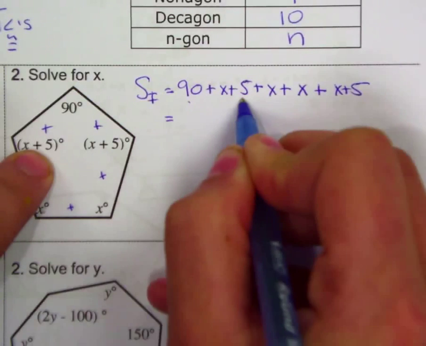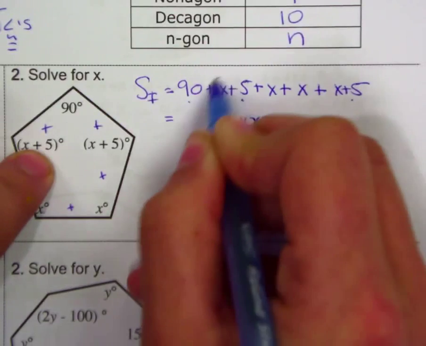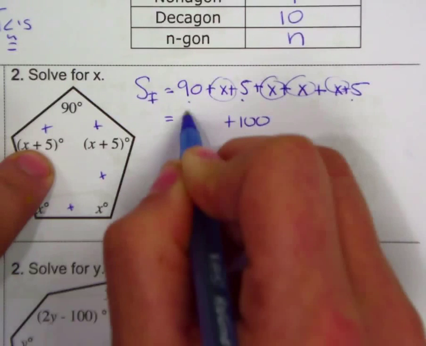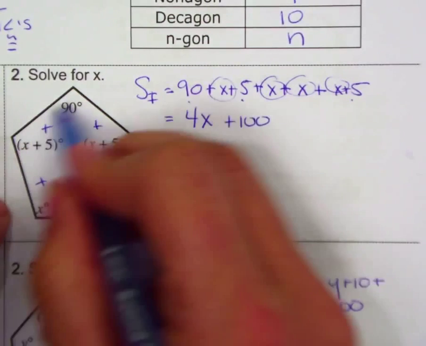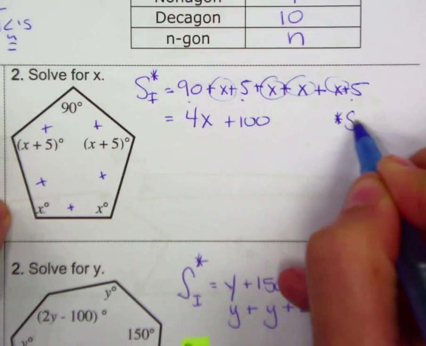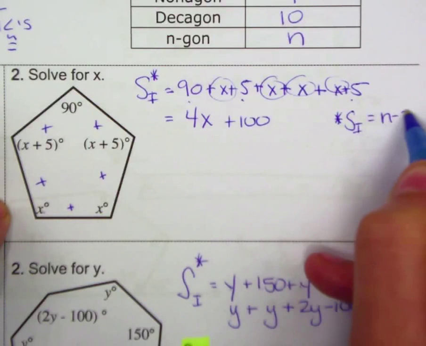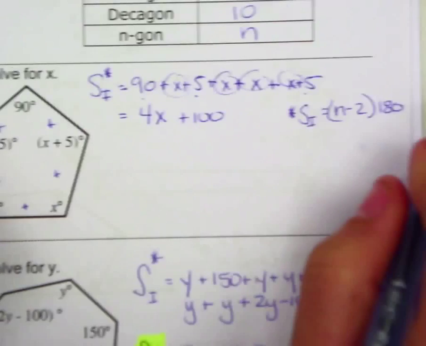So 90 plus 5 plus 5 is 100, and x, x, x, x, I have 4 x's. So I know that the sum of the interior angles is 4x plus 100. But what are these actually summed to? I need to go to the side and do a little bit of scratch work. I need to figure out what the sum of the interior angles of this polygon is.